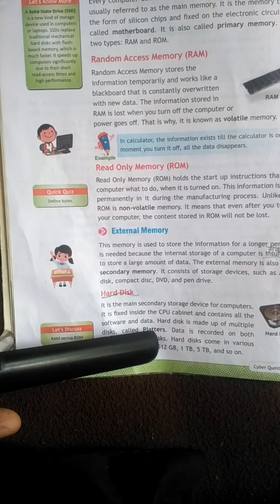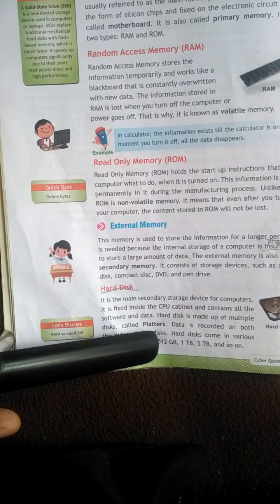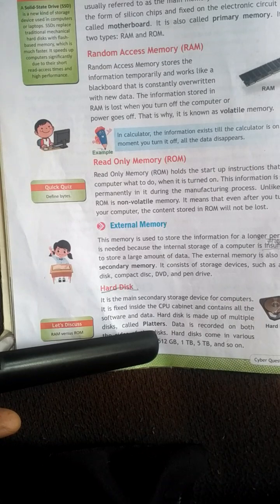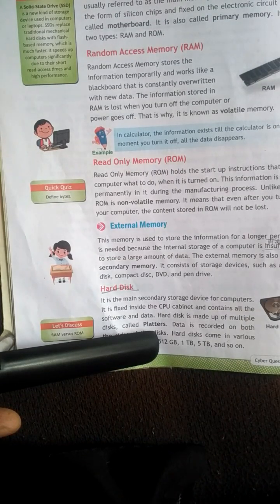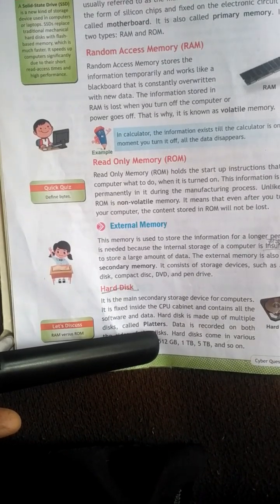Apart from this, we can talk more about external memory. This memory is used to store information for a longer period. It is needed because the internal memory of the computer is insufficient to store a large amount of data. The manufacturer provides limited space, so it can store only a limited amount. As an extension, we can use external memory, which is also called secondary memory.